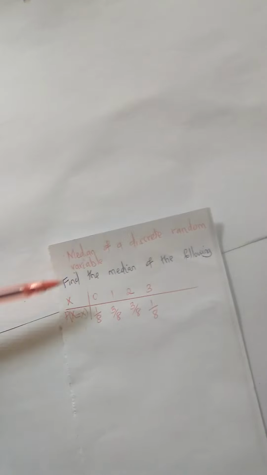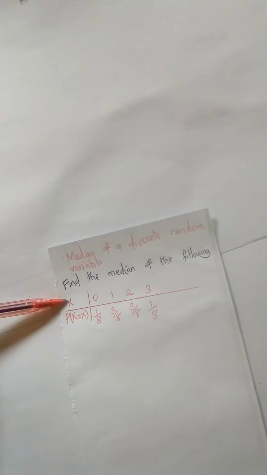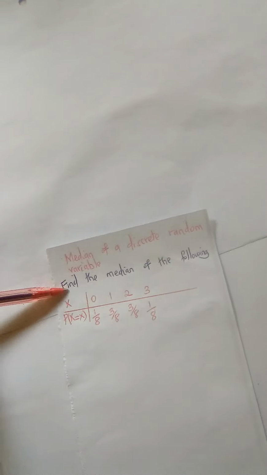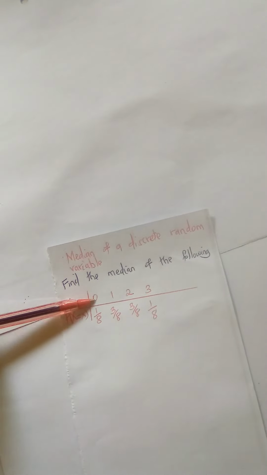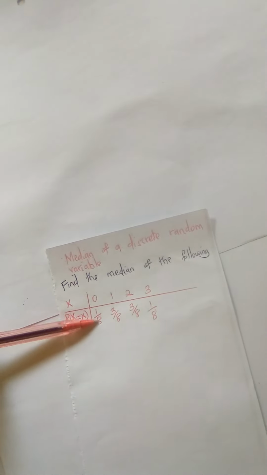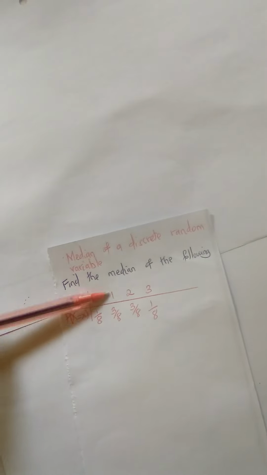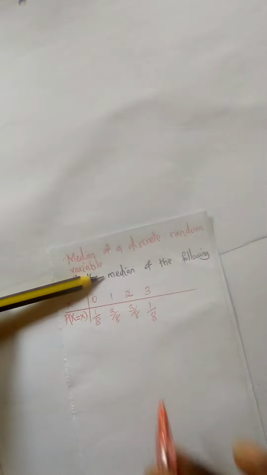Remember, you've now been given the variable with the respective probability. You can study it: when the variable x is 0, the probability is 1 over 8. Likewise, when it is 1, it is 3 over 8, and the line just goes that way. So the question is, how can I get the median of that PMF? Remember, that is a PMF. So let us write the solution there so that we can see how to solve it.